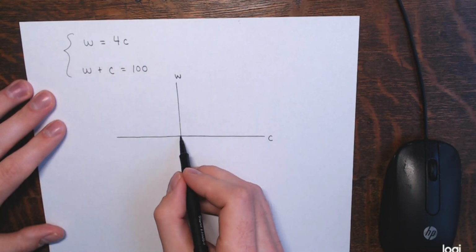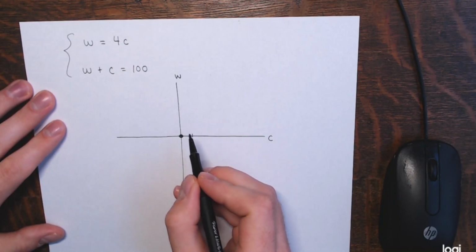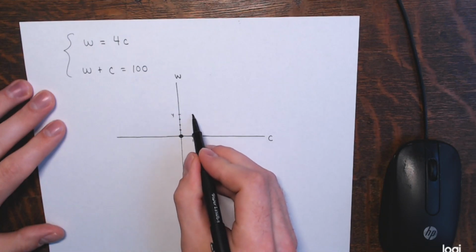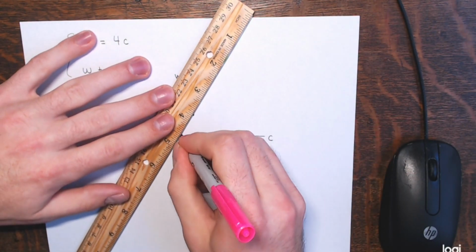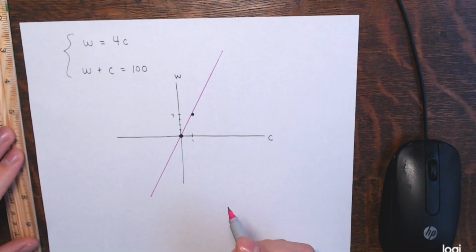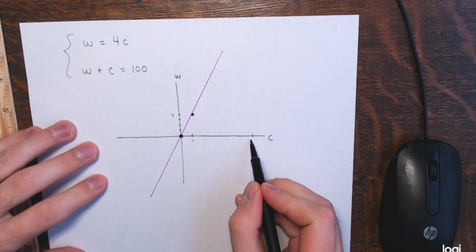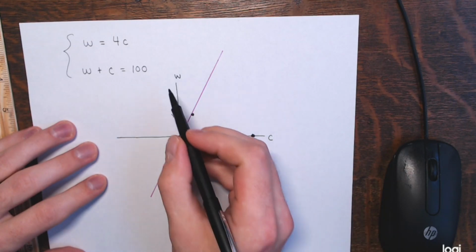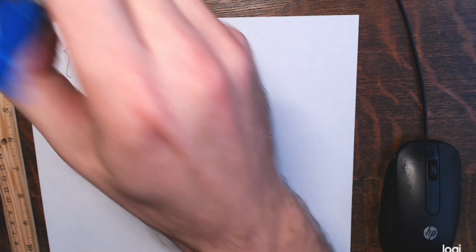This would have 0, 0. And then if I plug in 1 for C, I'd get 4 for W. All right, 1, 4. And there's this graph, right? All right, there's the graph of the first equation. And the second equation, you'd have, that's why I'm going to go to the Desmos site here. But if C was 100, W would be 0, and if W was 100, C would be 0. Those are your intercepts, and there's this line here.